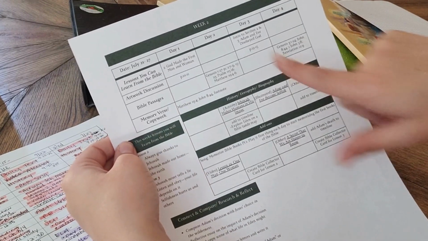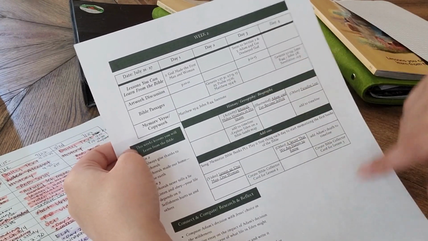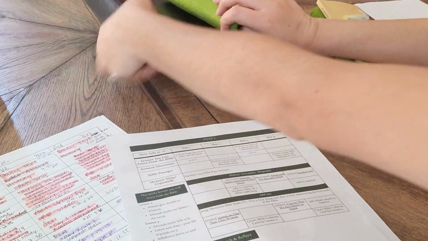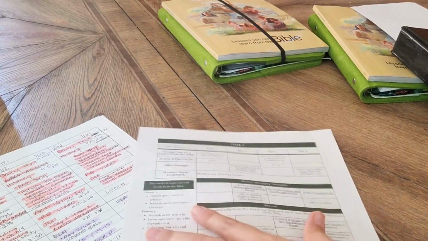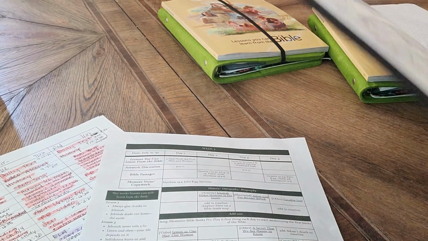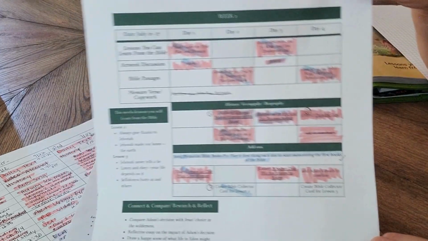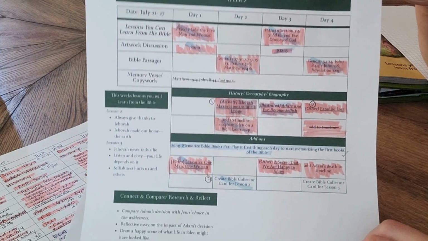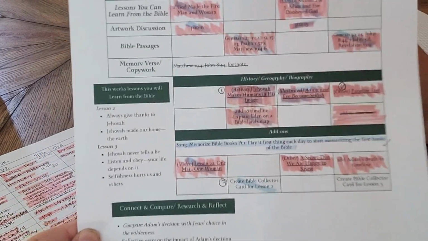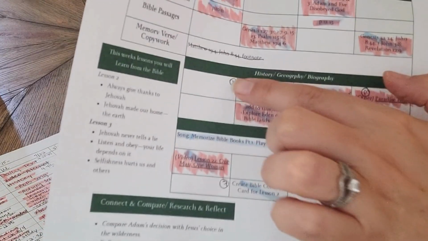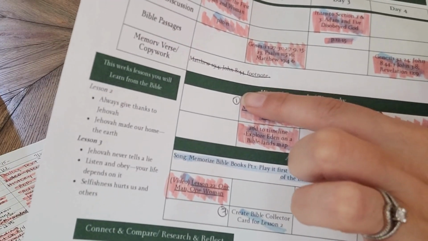So I will go on here, and actually let me pull out last week's so I can kind of show you. This is a fresh copy of the download, but after I did all of my planning, let me show you what that ended up looking like. Once I did all my planning, that beautiful fresh sheet ended up looking like this. So let me explain to you what I did here. You can kind of see in here where I numbered the items. You can kind of see my little scribbles on here.